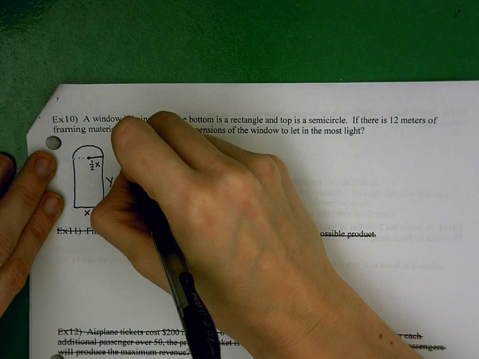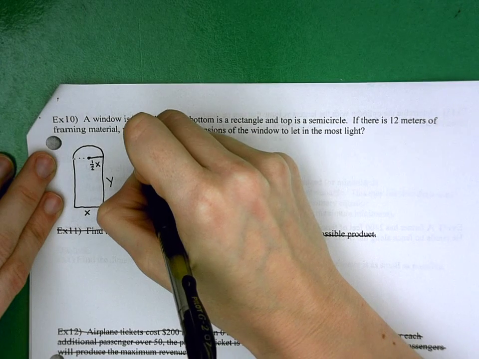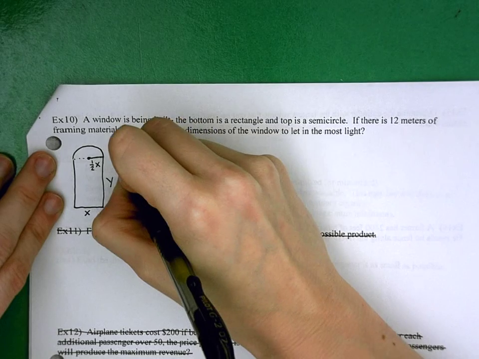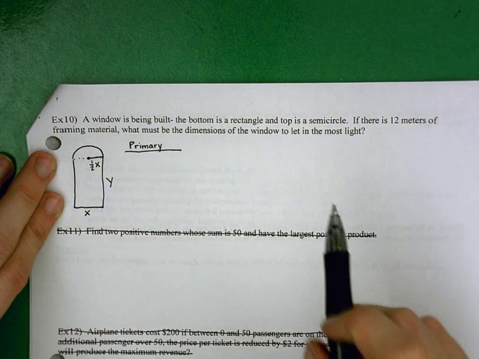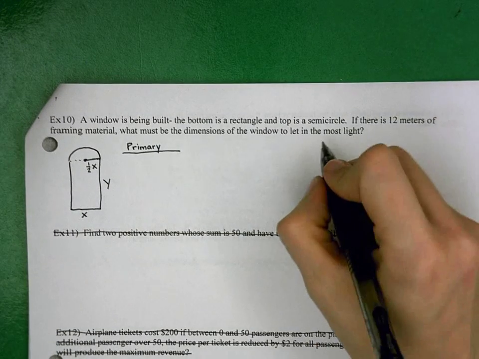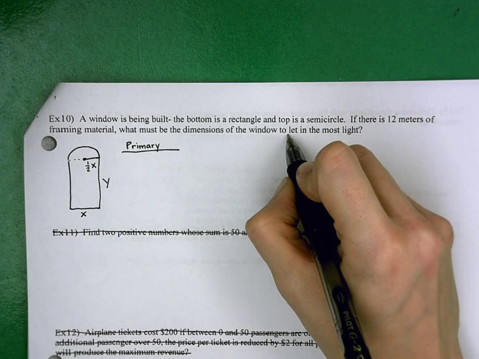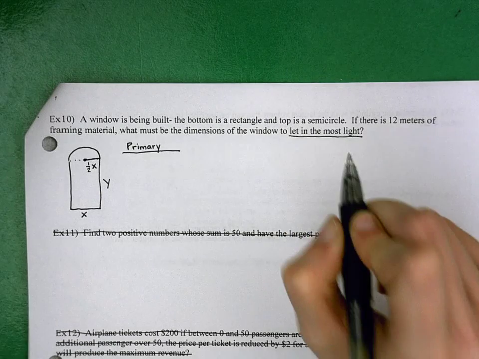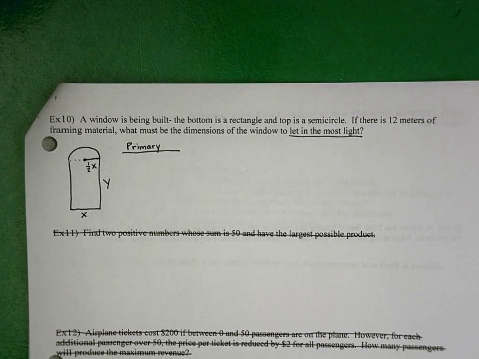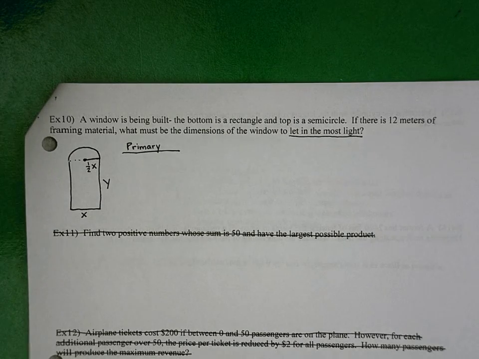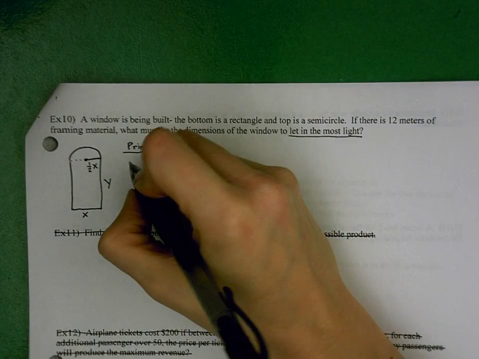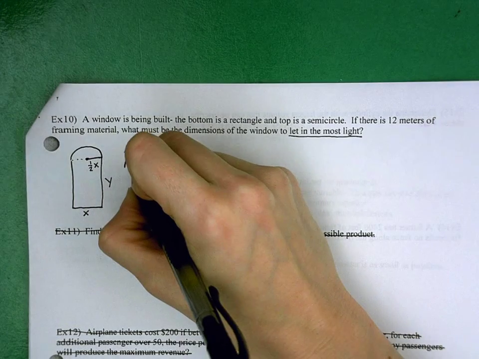Primary equation. Okay, primary equation, what am I looking to maximize or minimize? In this case, they're asking me what would be the dimensions to let in the most light. Okay, that's not specifically referring to a particular equation, but you can figure out what that is. Picture a window, picture letting in the most light. What are we talking about when that happens? We're talking about area, right? The area of the window would let in the most light. Okay, and so area is my primary equation.